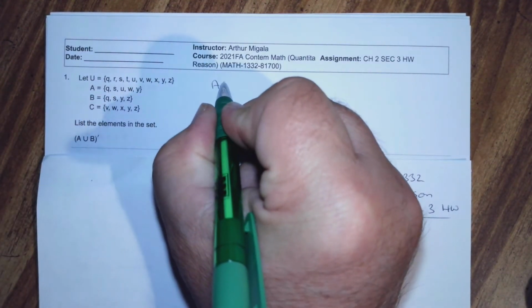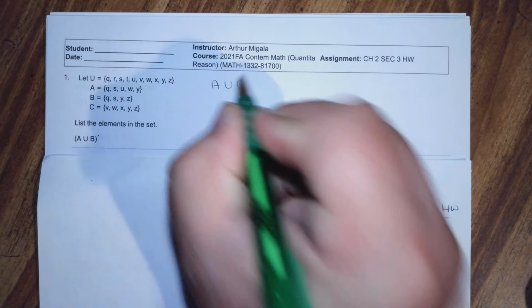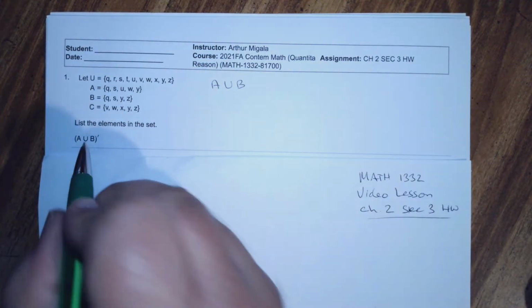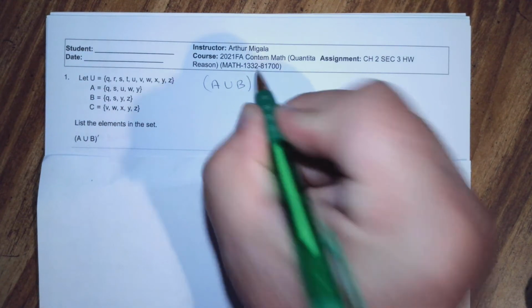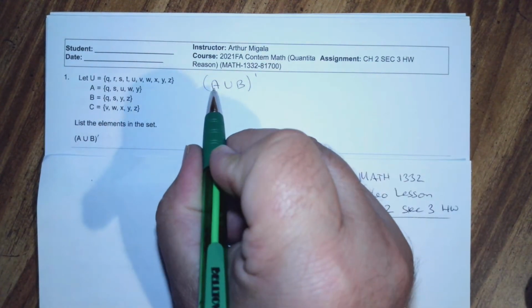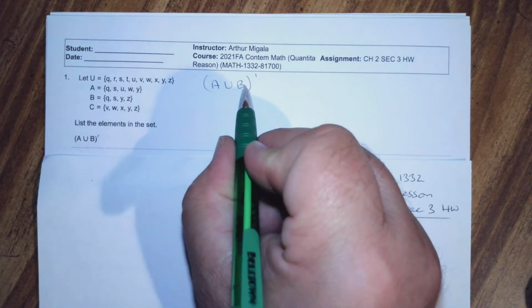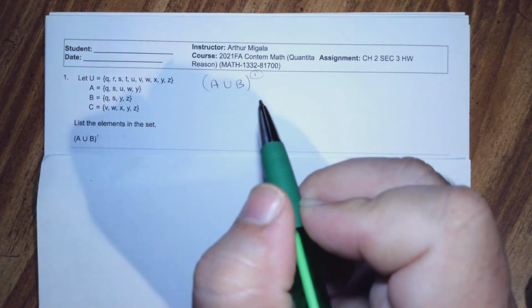First off, we look at the complement of A union B. Remember, what this is asking is find the elements of the union of sets A and B, then find the complement.